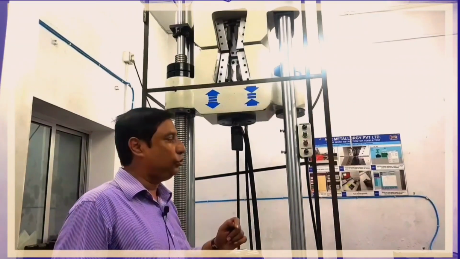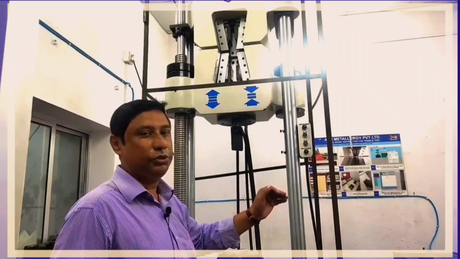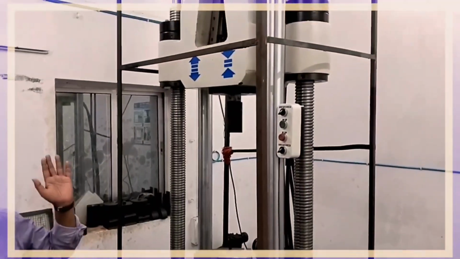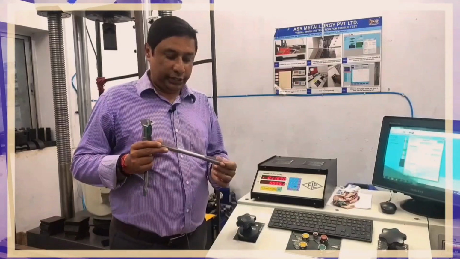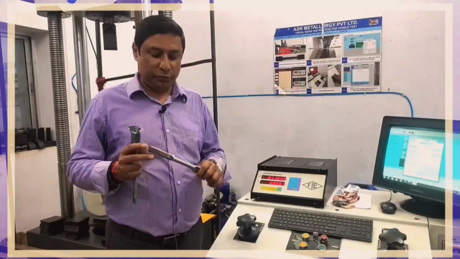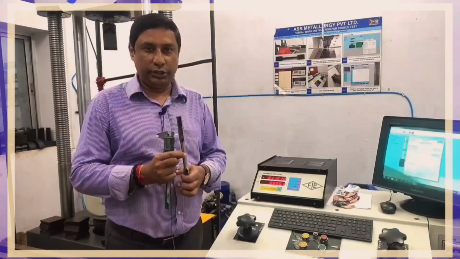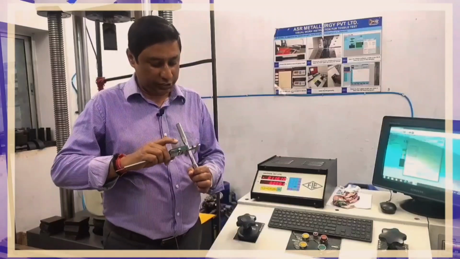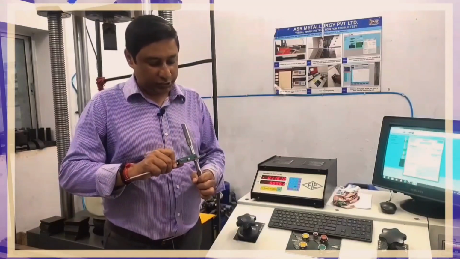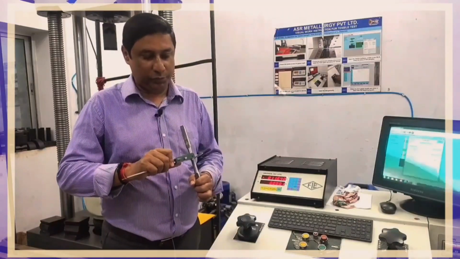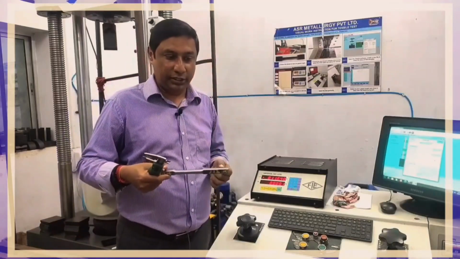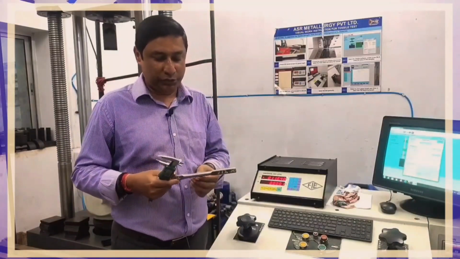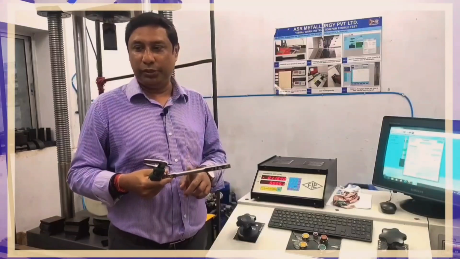Now we will see the dimension of the sample. We will first feed the dimension of the sample to the system by checking it, then we will process it by clamping the jaw. Now we will test it. This is a round specimen. In a round specimen, we have to check its diameter. We will check the diameter with the vernier. Its diameter is 12.5 millimeters.